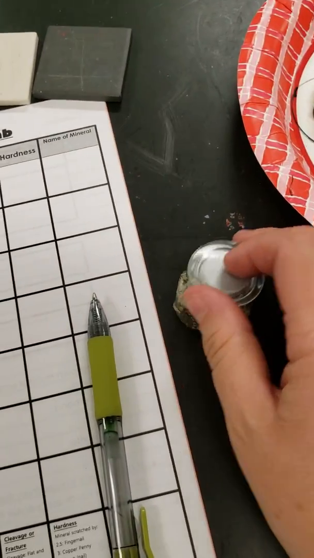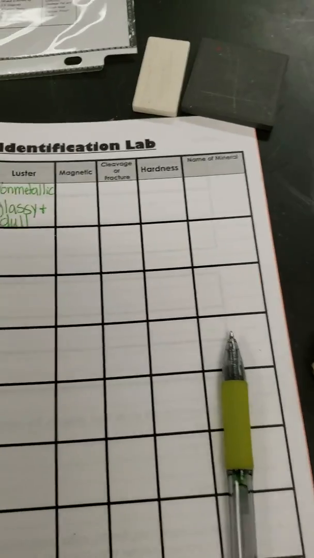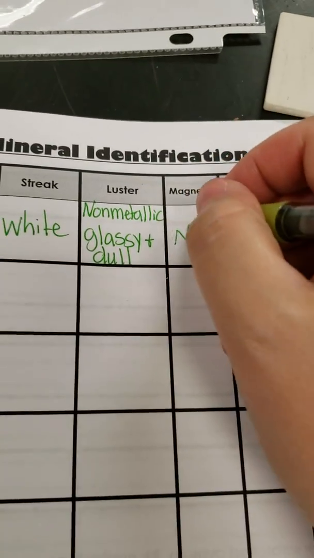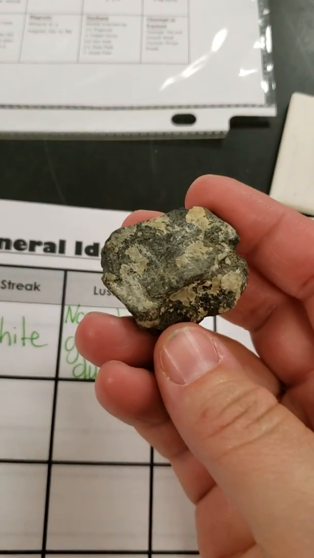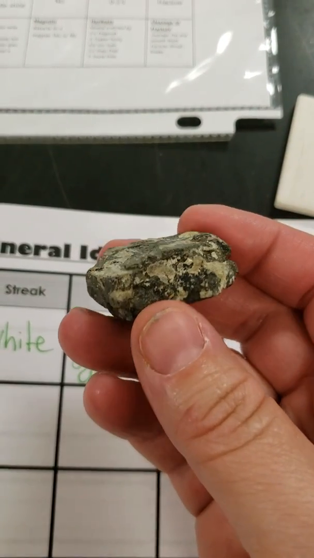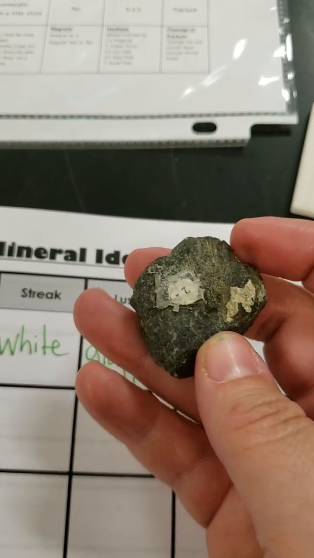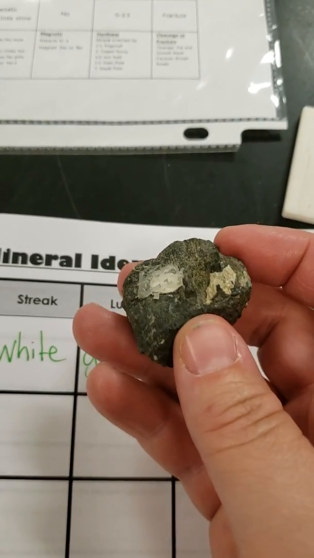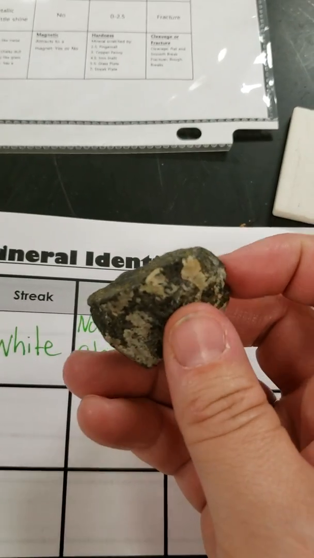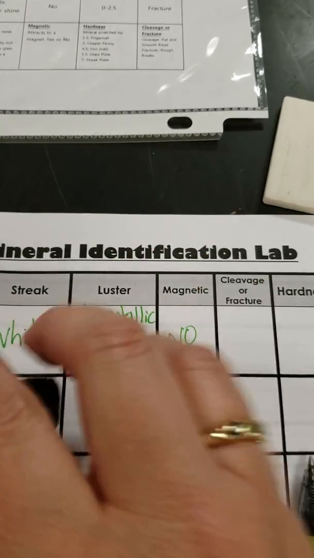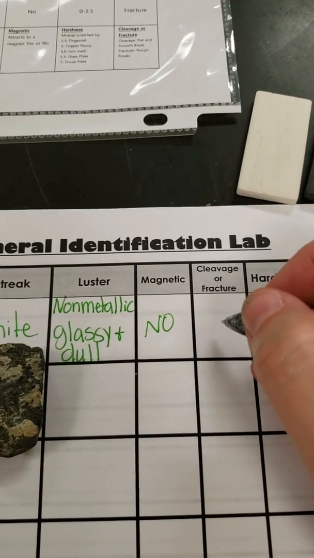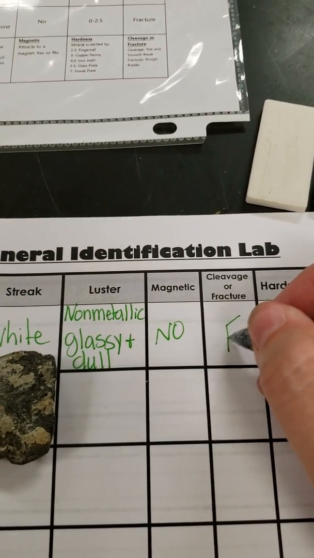Okay. All right, magnetic. Is it attracted to a magnet? No, it is not. Are the breaks cleavage or fracture? So looking at this, we try and see if there are any completely smooth parts. It just doesn't really look like this. So I would call this fracture. And there's not a lot of space, so let's just put an F for fracture.